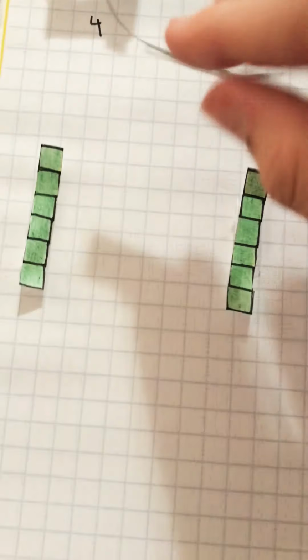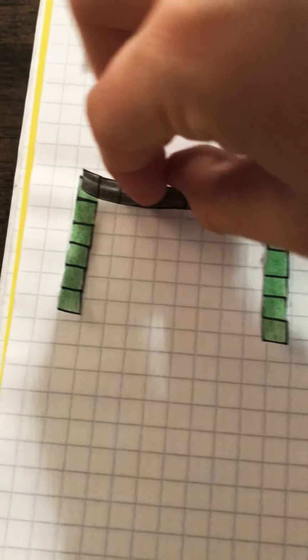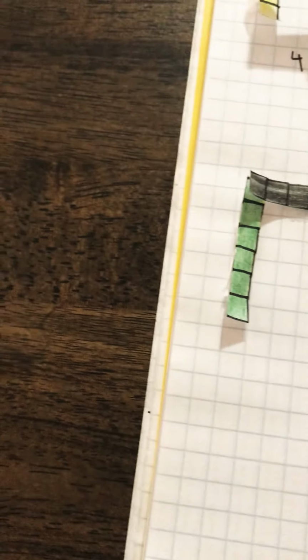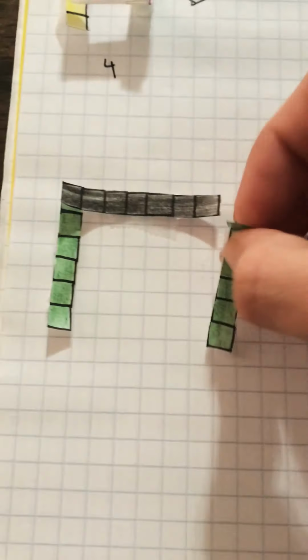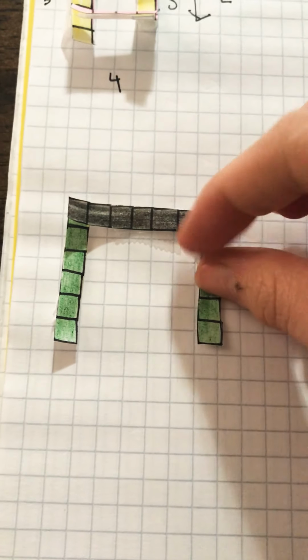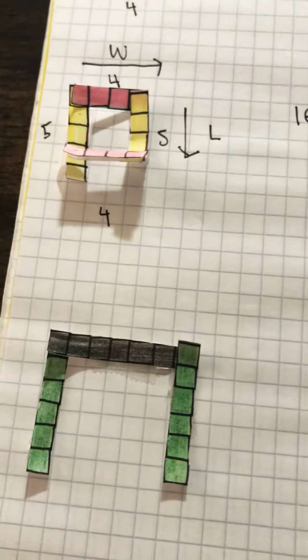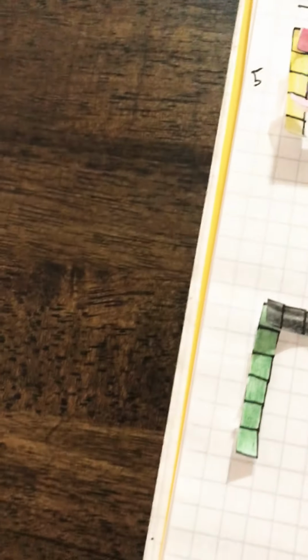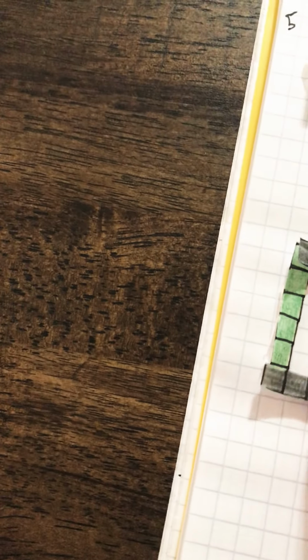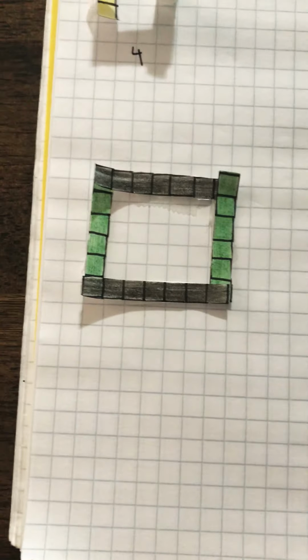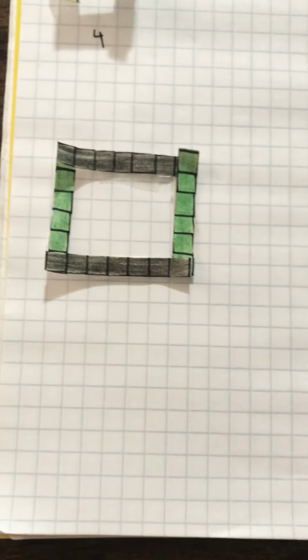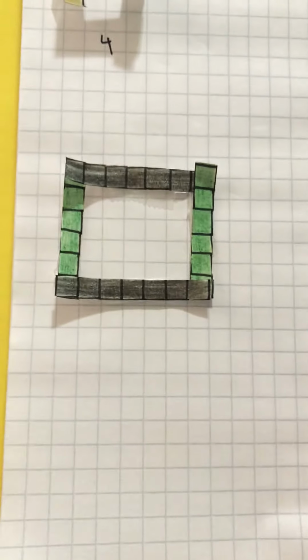So we have my 6 down, putting my 7 down, and I'm overlapping. And I got my last 7.